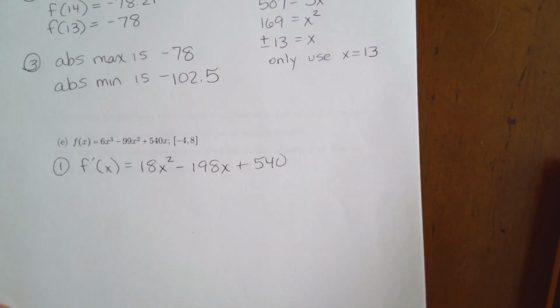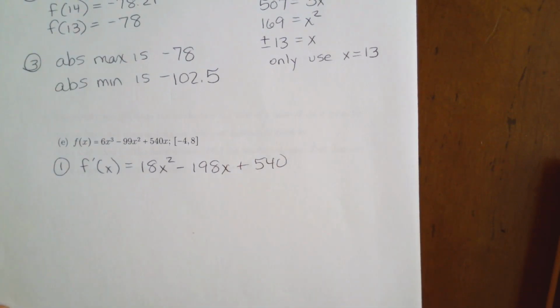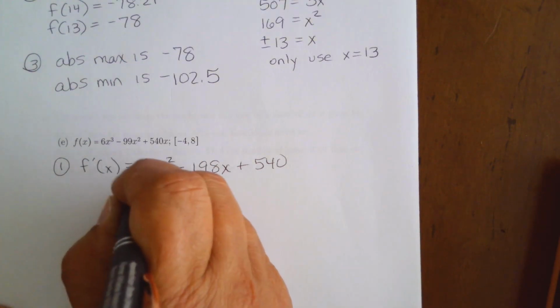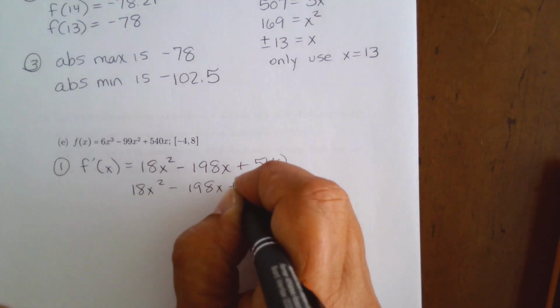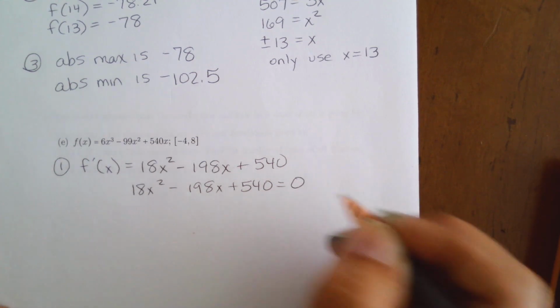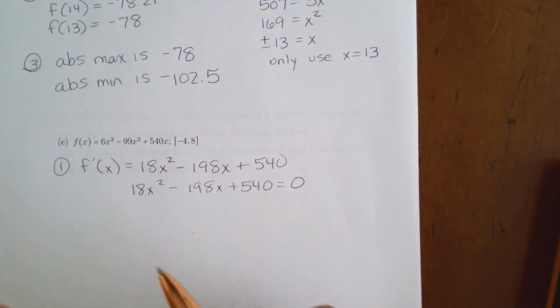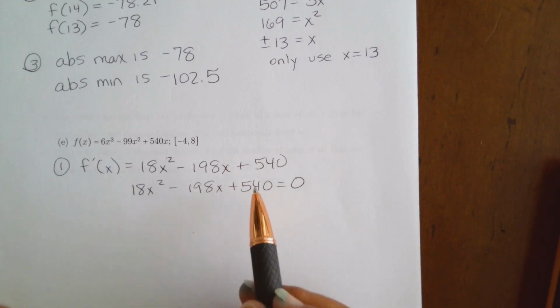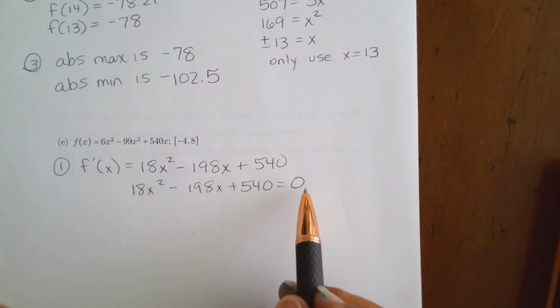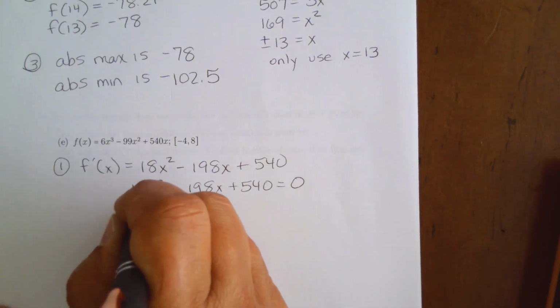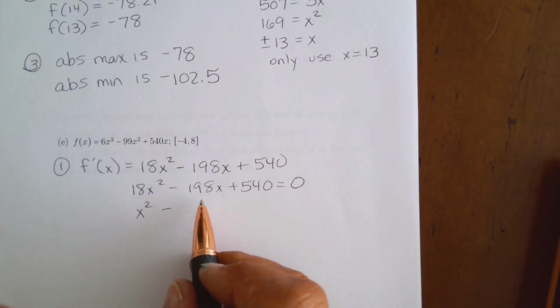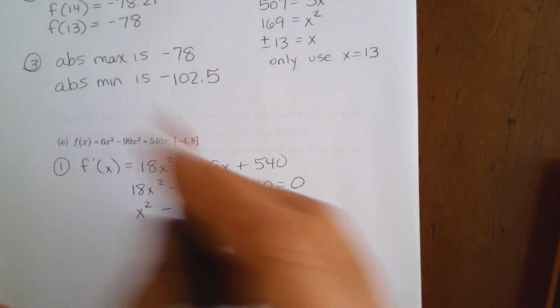Okay? All right. So we're going to set that derivative equal to 0 and solve it. Okay, so we're going to set 18x squared minus 198x plus 540 equal to 0. And I'm pretty sure 18 goes into all of these. So we're going to divide everything by 18 to get this to be a little bit easier to work with. So if you divide 18 by 18, that goes away. 198 divided by 18 is 11x.